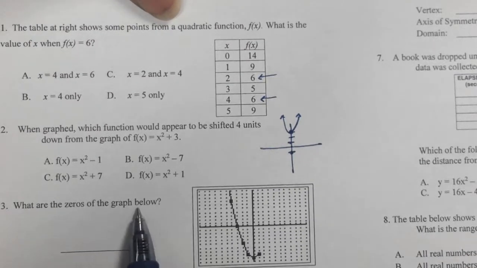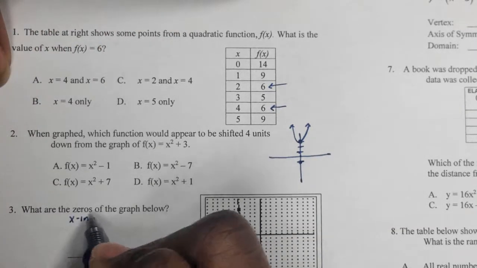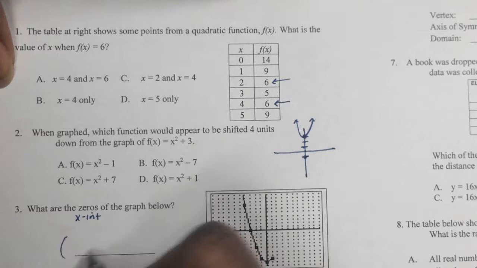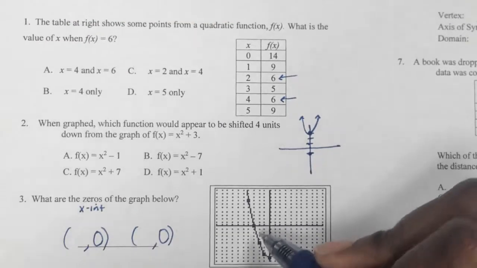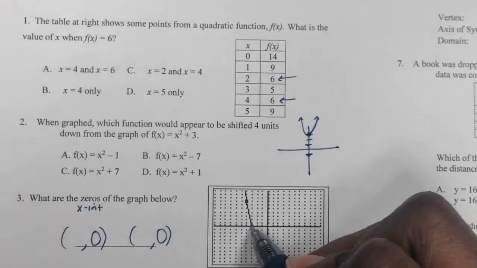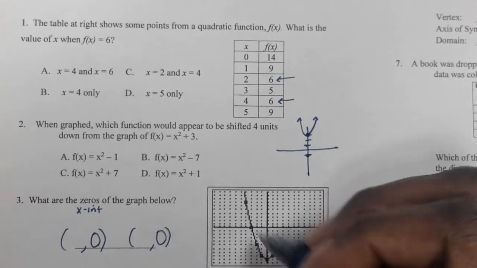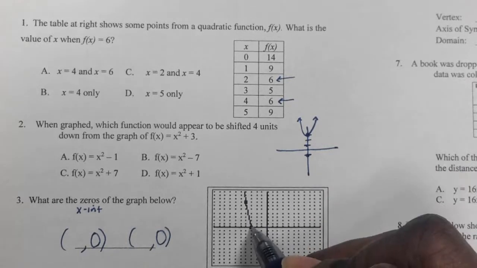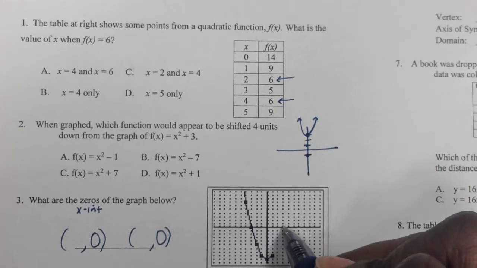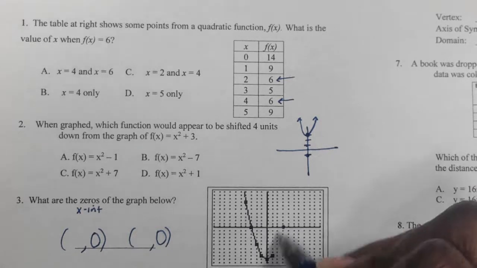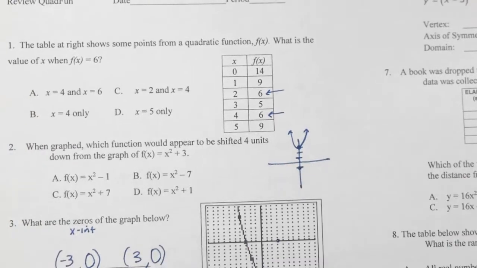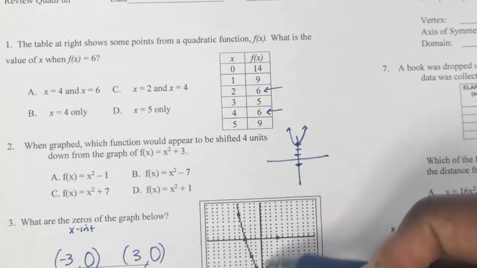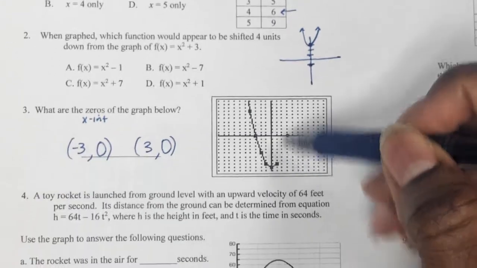What are the zeros of the graph below? Remember, zeros are the x-intercepts, which I keep saying many times. Another thing is it must have a 0 back here. So one of them is at -3, and if you keep going, since the vertex is on the y-axis, it's going to be symmetrical, which will be a +3 over here. So one of them is at -3, the other's at +3. The only reason why they're opposite, negative and positive, is because the axis of symmetry is the y-axis.